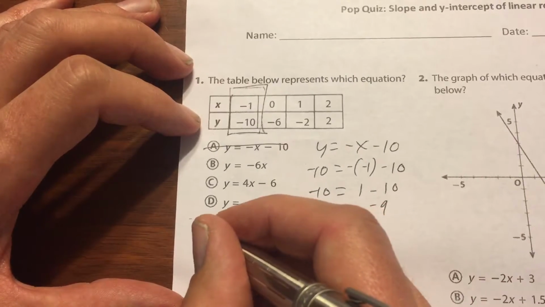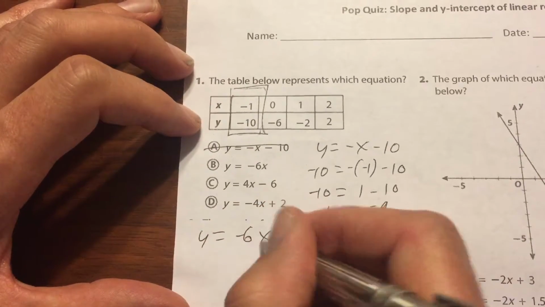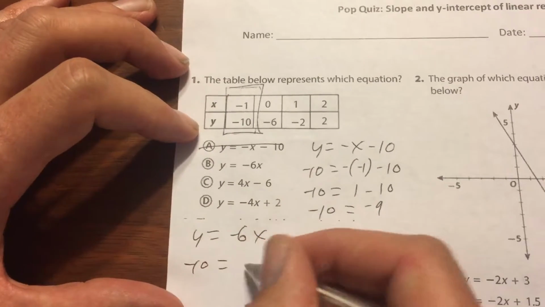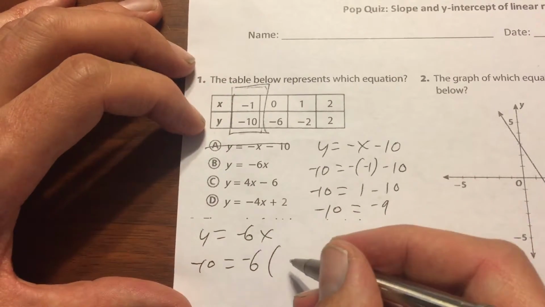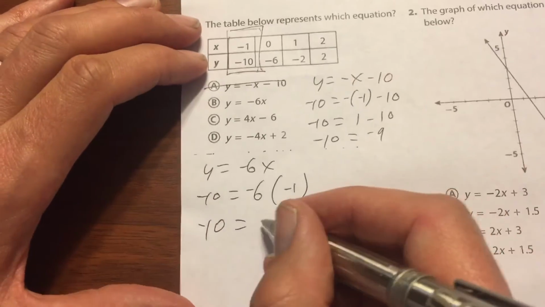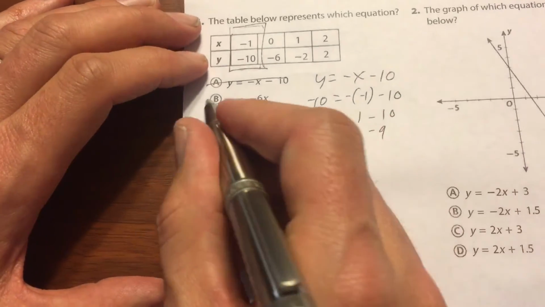Let's go down to B here. Y is equal to negative 6x. So plug these numbers in again here. So y is negative 10 is equal to negative 6, and then the x is going to be negative 1. Negative 10 is equal to 6. No, it's not going to be that one either.